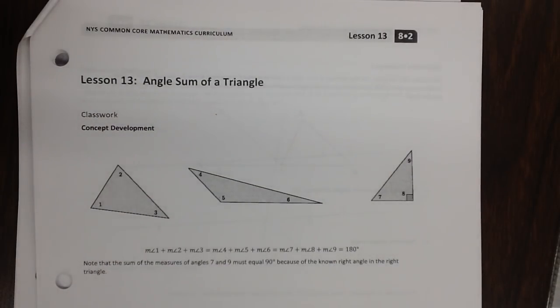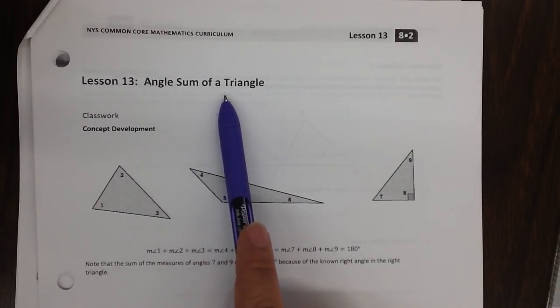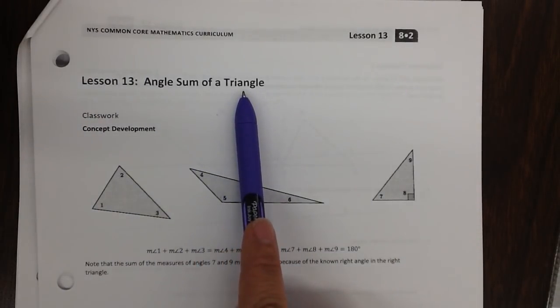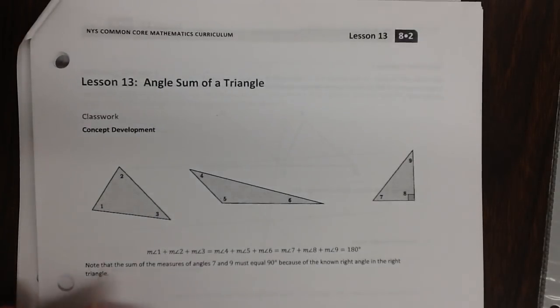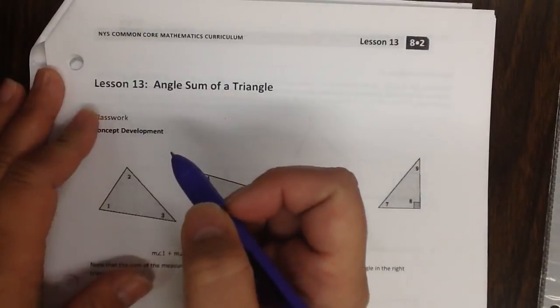Alright, we're going to start off with lesson 13, and this one is talking about the angle sum of a triangle. I want to first talk to you about the angle sum theorem for triangles, and that states that the measures of the interior angles of a triangle is always 180 degrees. So we're going to write that down.